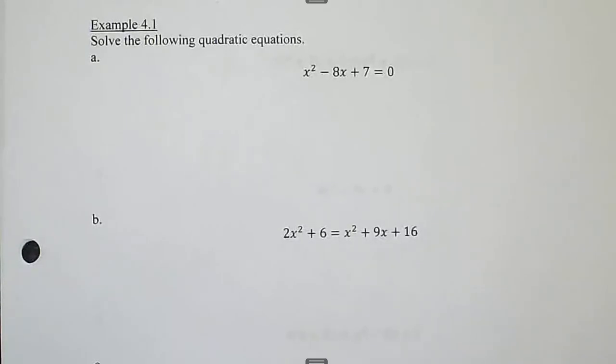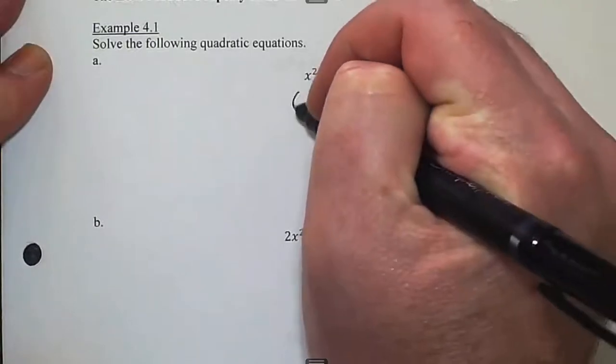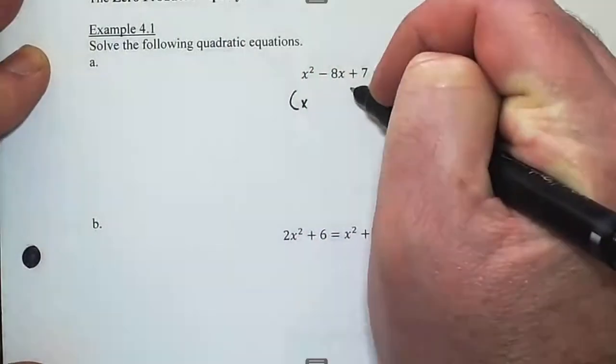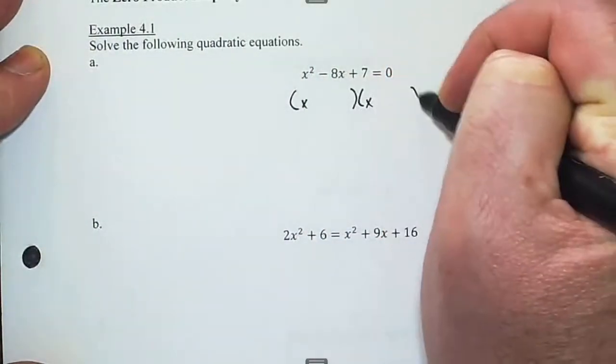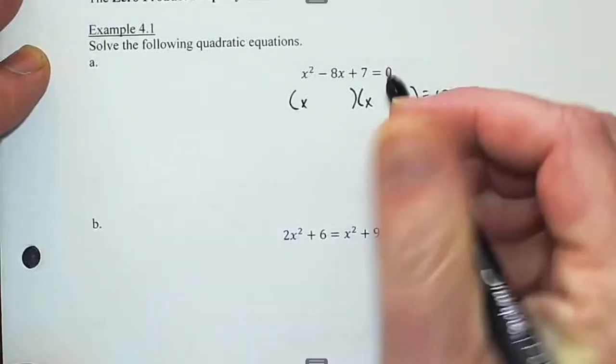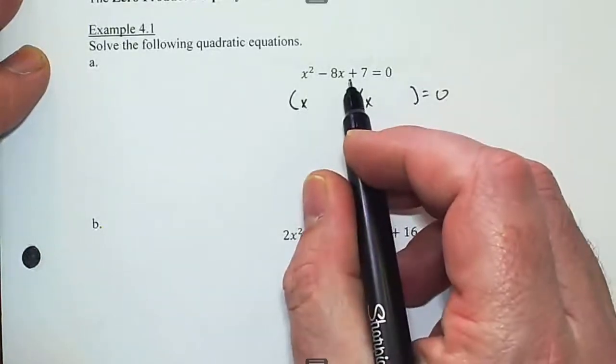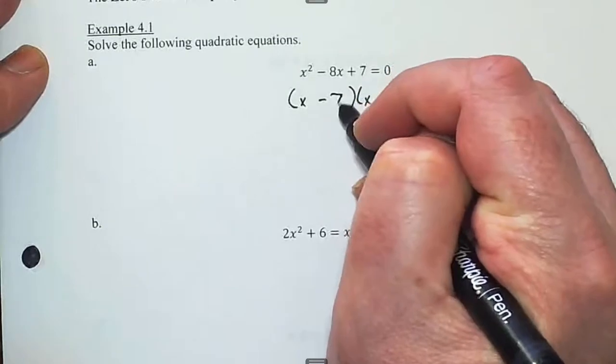I don't have one, so I'll factor like so. x and x, and then you've got to multiply to 7. Got to be the same sign, that sign, so we'll do minus 7 and minus 1.